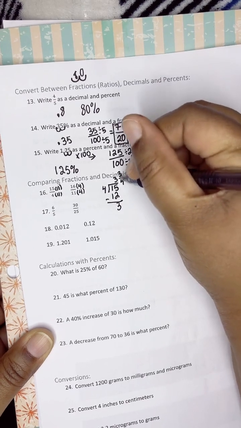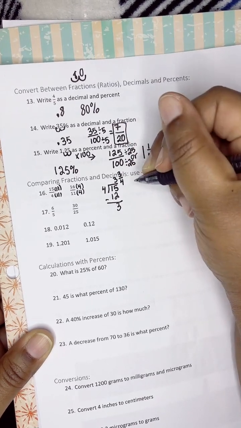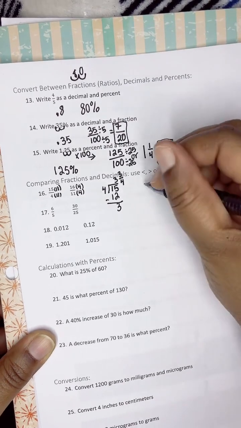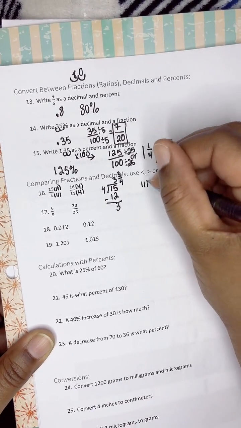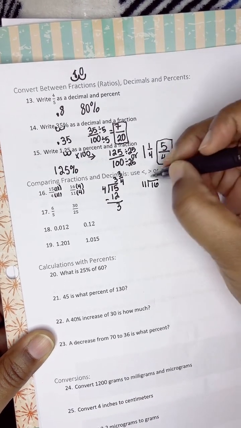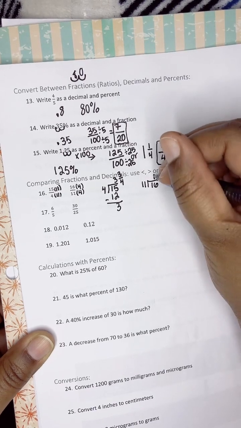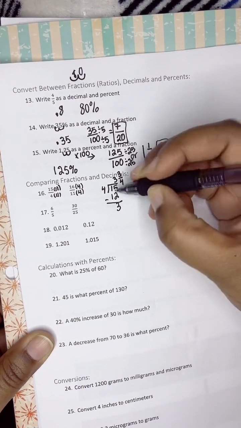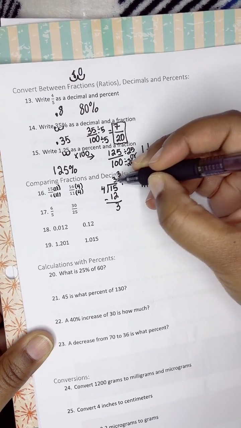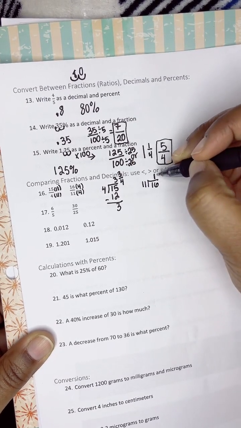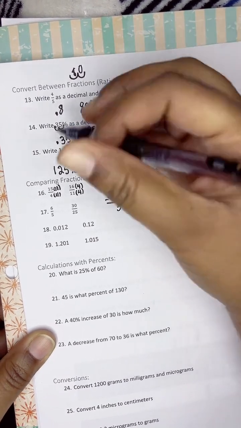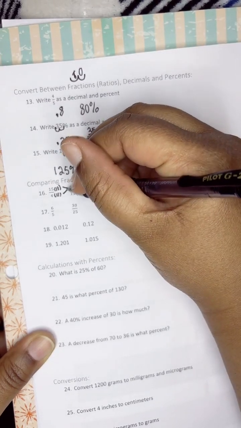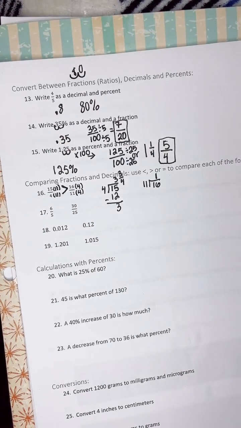Then if we do 11 into 16, 11 goes into 16 one time. We can already tell just by this is 3, this is 1. So this has to be greater than, because 3 is greater than 1. We didn't even have to finish it out.